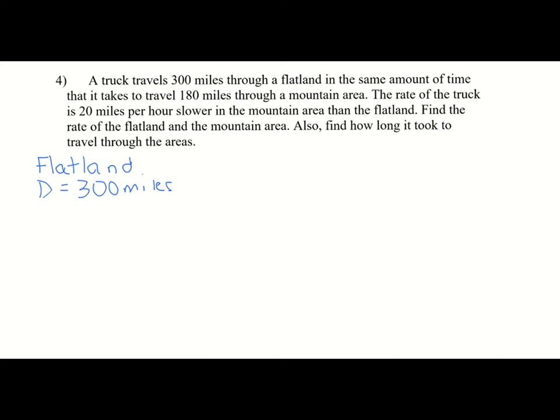So the rate, I don't know right now, but it's going to be x. And then in the mountain areas, the distance the truck traveled was 180 miles. And the rate, it's 20 miles slower than the flatland. So x minus 20 is our rate. And we know the time is the same for both.